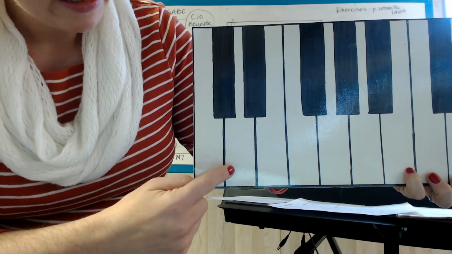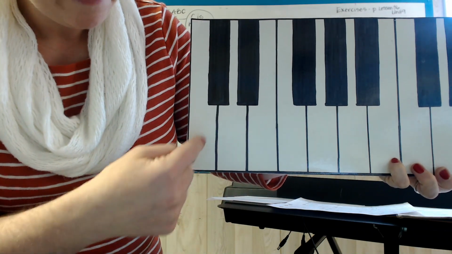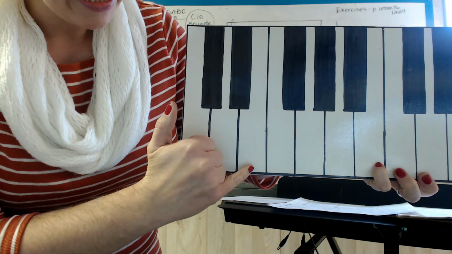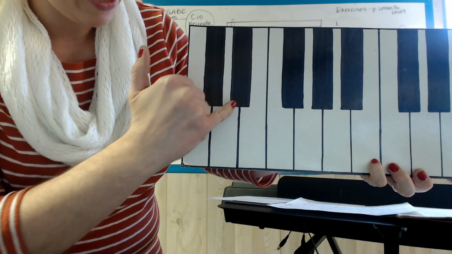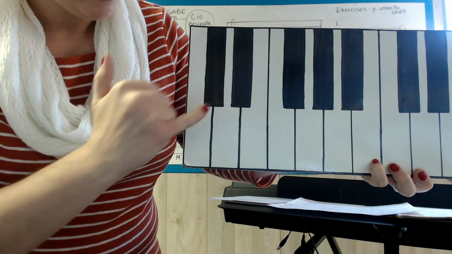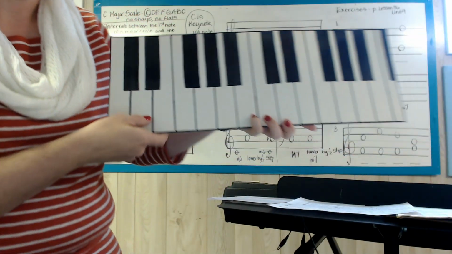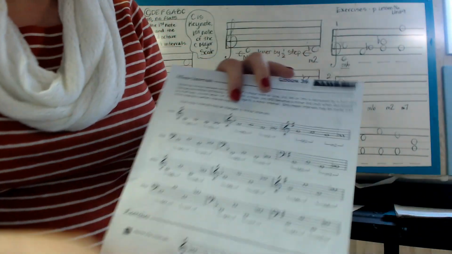C, D, E. C to E is a major third. But if I did not go to the E and went just to the E flat, it's lower, isn't it, on the piano? It's a half step lower. So C to E flat becomes a minor third. Okay? They've shown some other examples here.